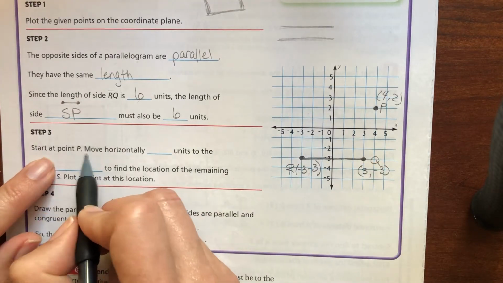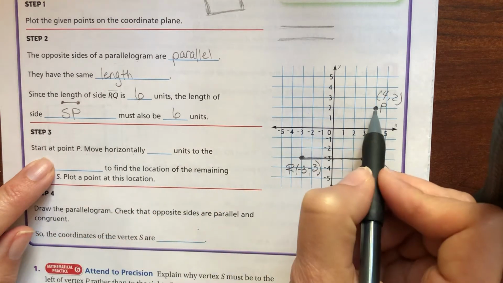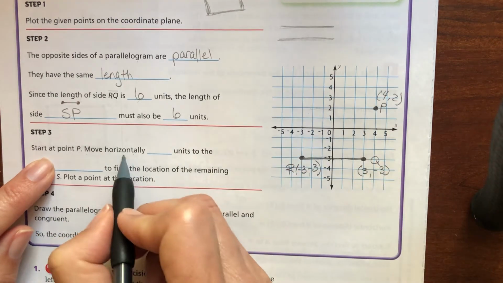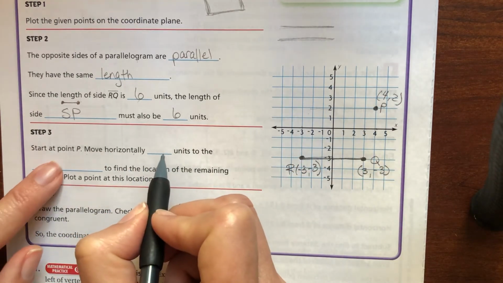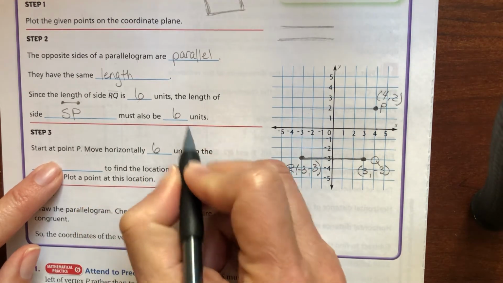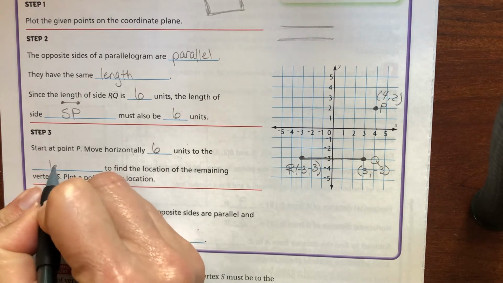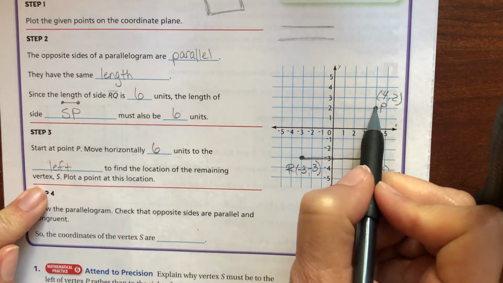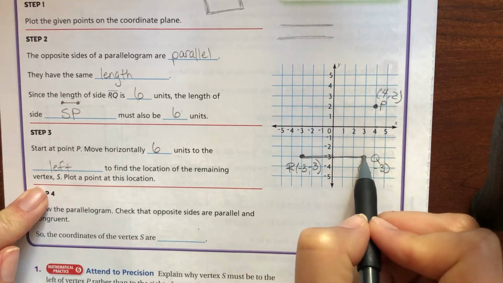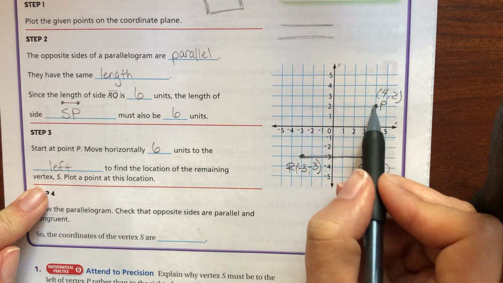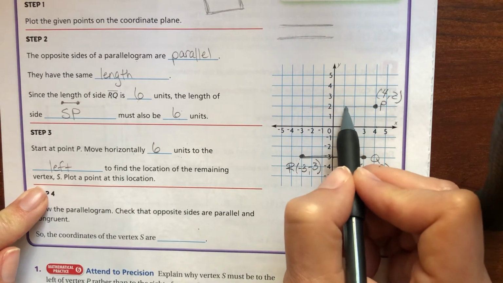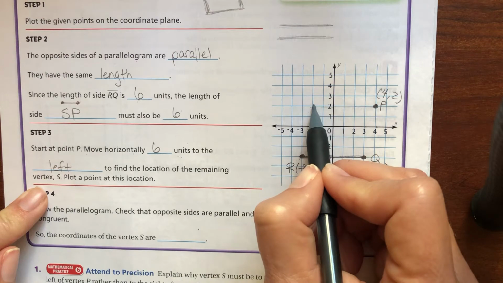So start at point P, move horizontally, meaning this way, horizontally 6 units, because it has to be the same length, to the left. We have to go 6 units this way, because from Q it's 6 units this way. So here we go. 1, 2, 3, 4, 5, 6.